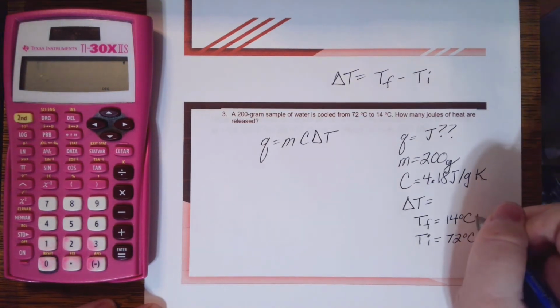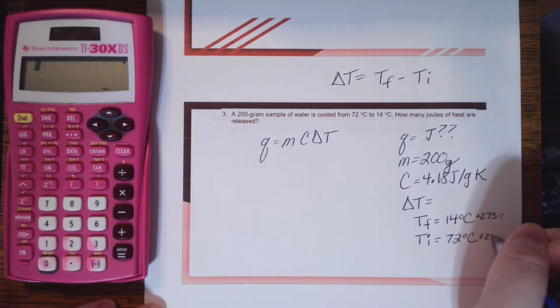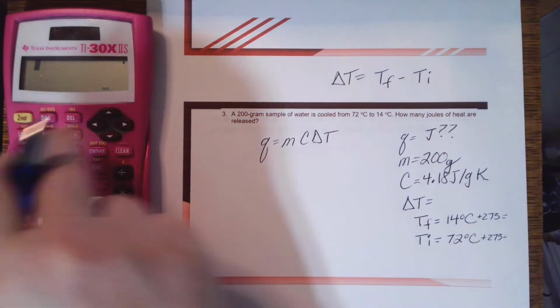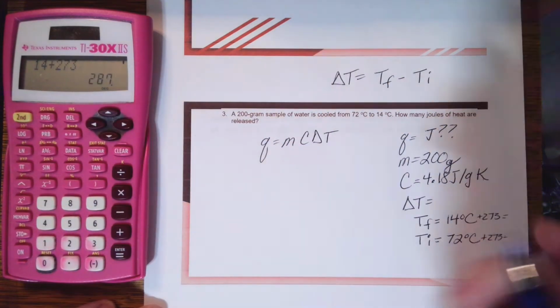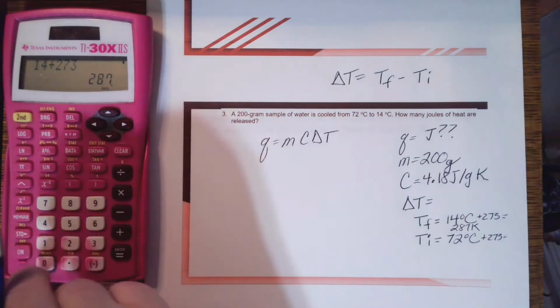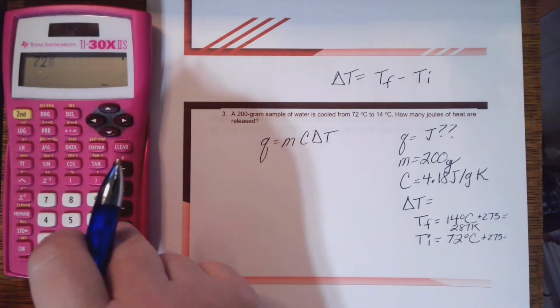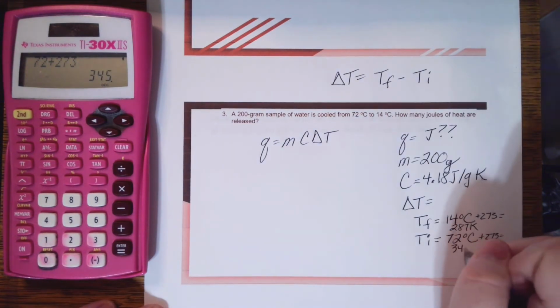But let's just, for the sake of being consistent, add 273. So 14 plus 273 is 287 Kelvin. And then 72 plus 273 is 345 Kelvin.